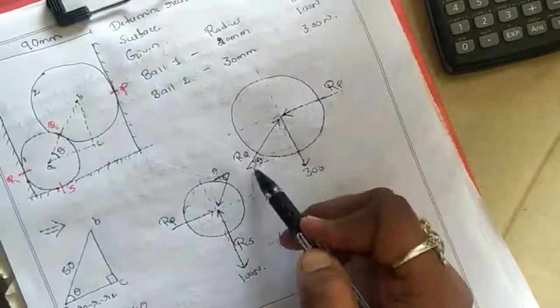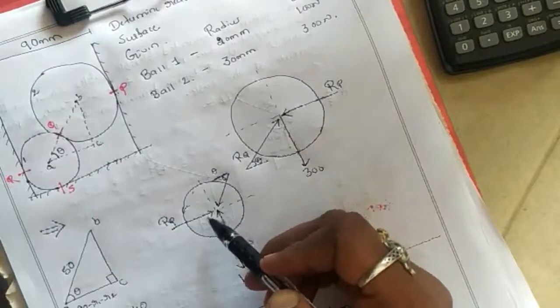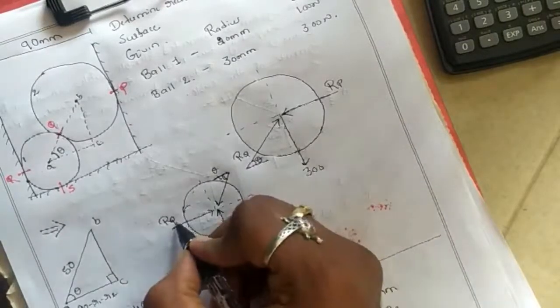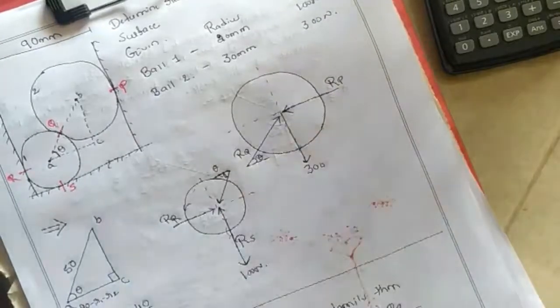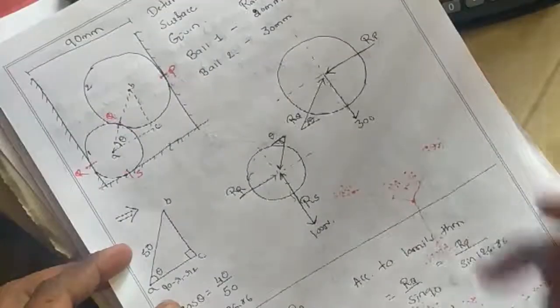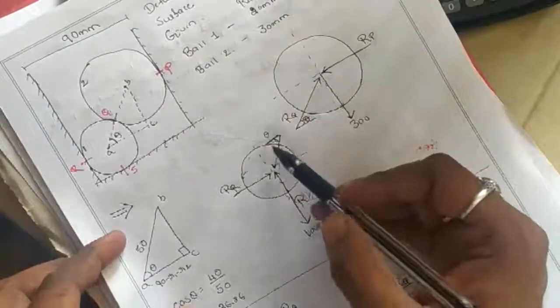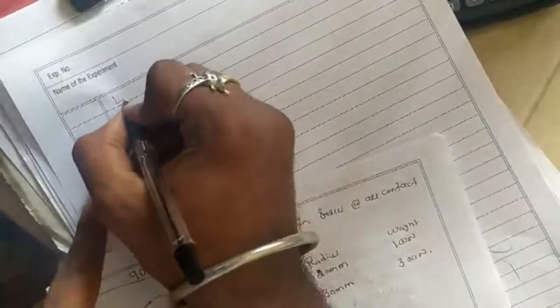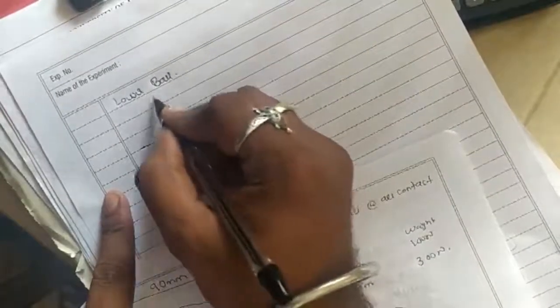Now we'll consider the lower ball, and then we'll find the values of RR and RS. This is RR and RS. Okay. Now we'll consider the lower ball. So we'll draw the coordinate system. So I'm drawing here the lower ball, or you can say the smaller ball. Let this be your x-axis. Let this be your y-axis.